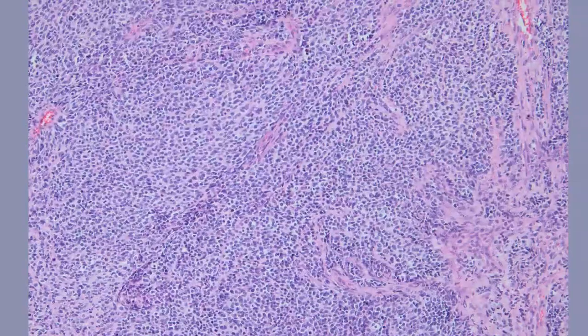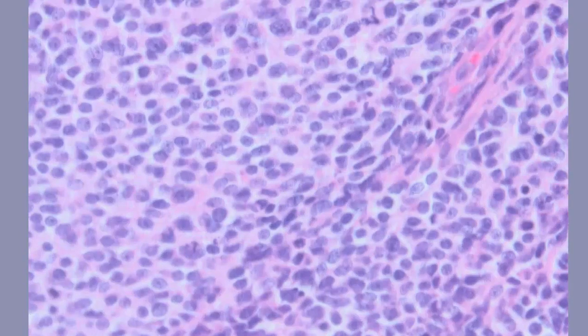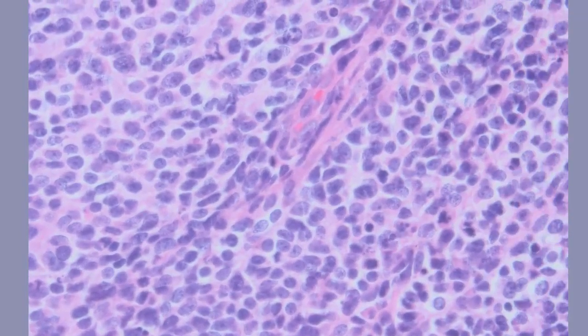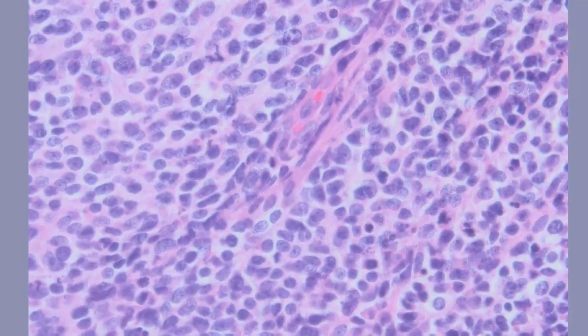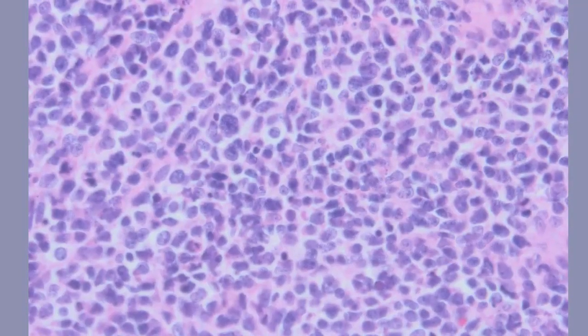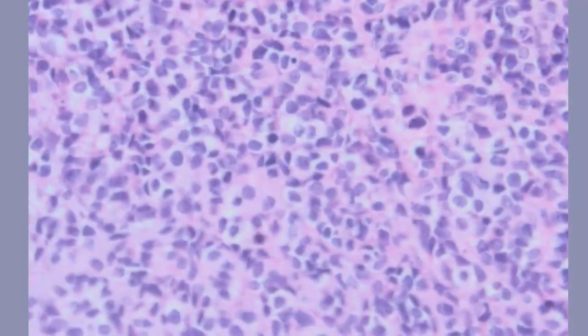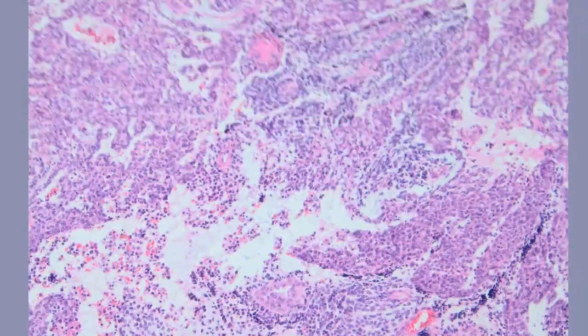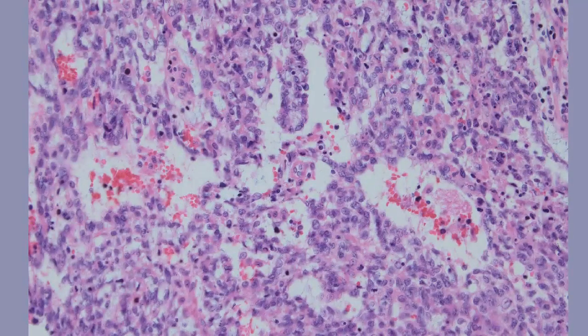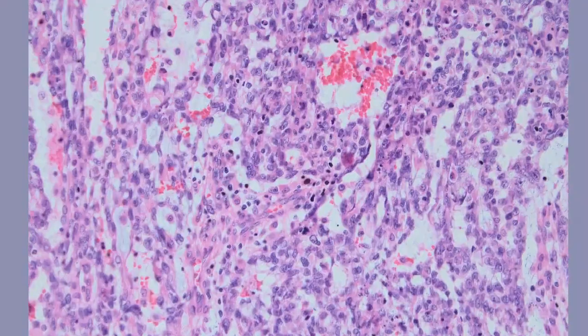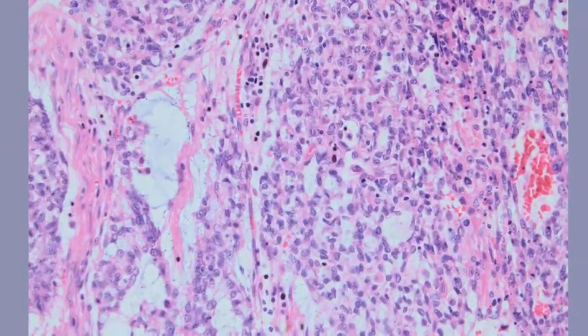And also we have these solid areas, and if you come closer to the solid areas, the cellularity is increased. Here we have mitotic figures, and some cells have prominent nucleoli, and these cells look epithelioid. And in other areas we again have Schiller-Duval-like bodies, and these areas resemble the yolk sac tumor.